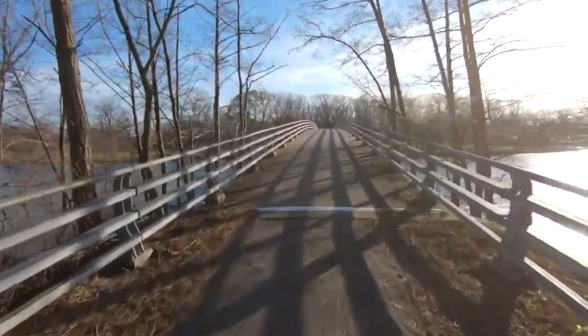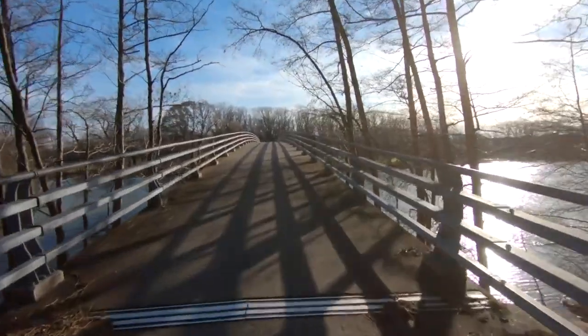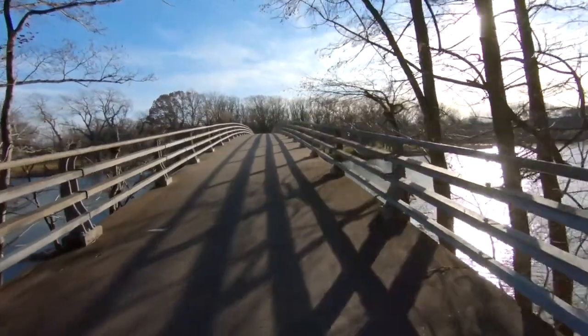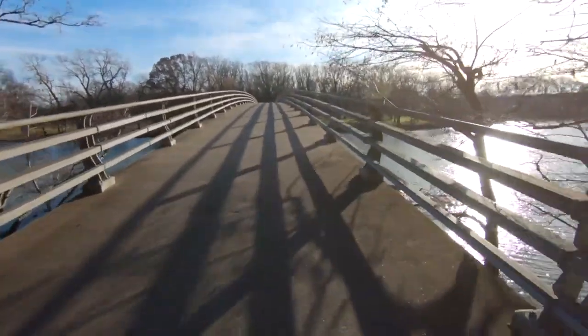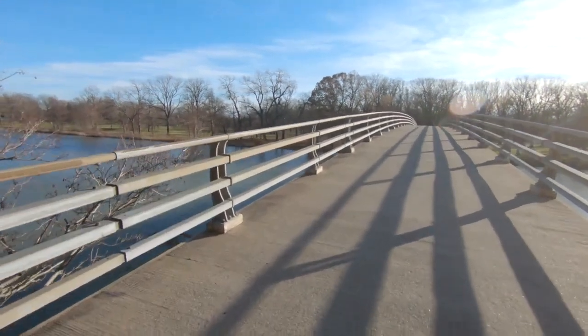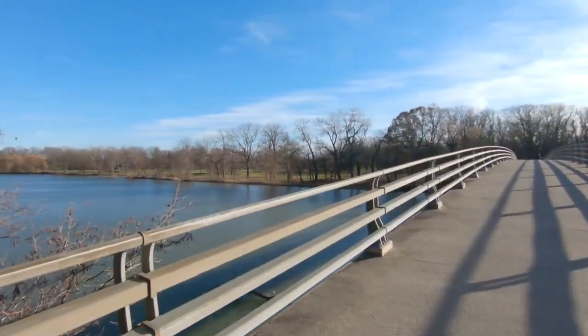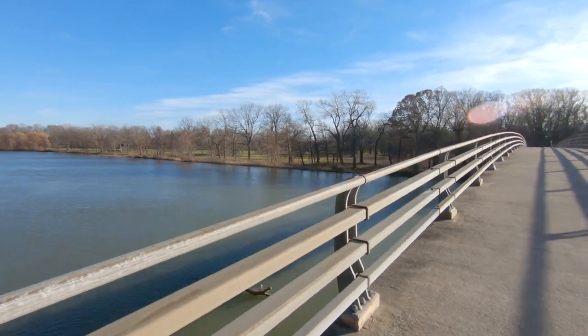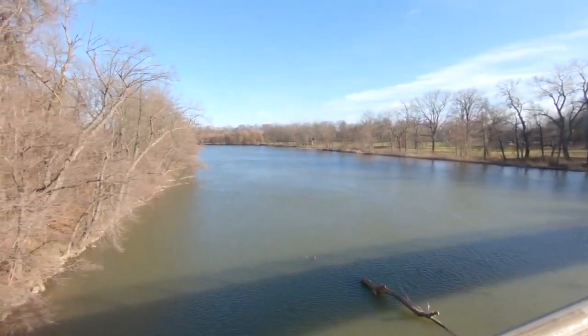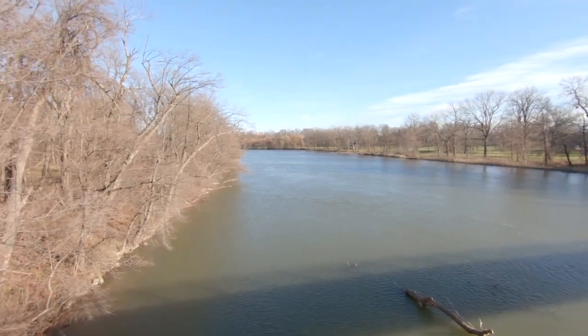We'll walk out onto the bridge and look down at the Genesee River. Again, the Genesee Valley Canal followed the Genesee River all the way to Olean, New York, about 123 miles.